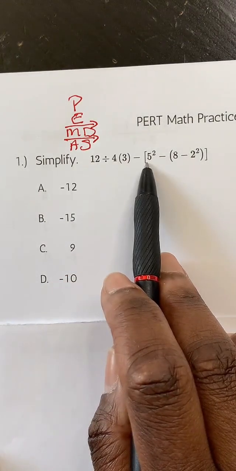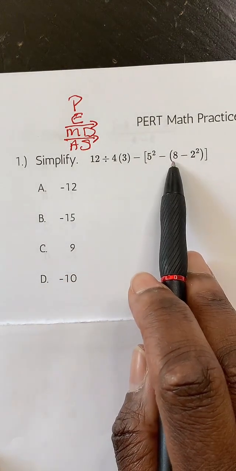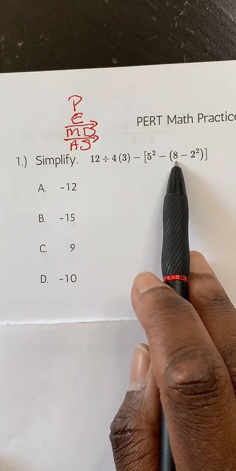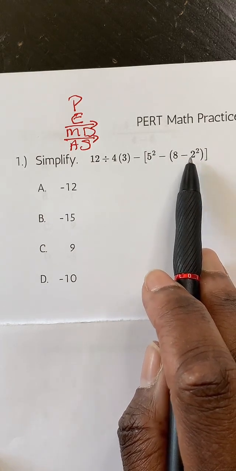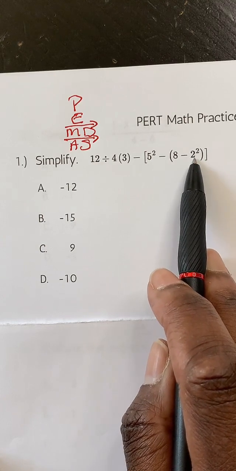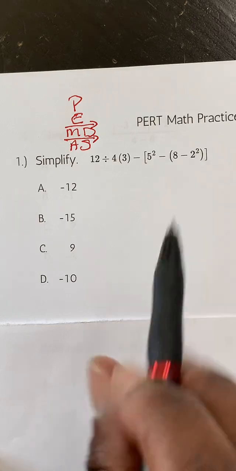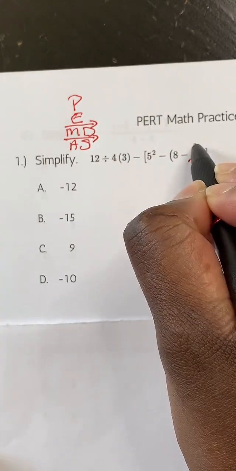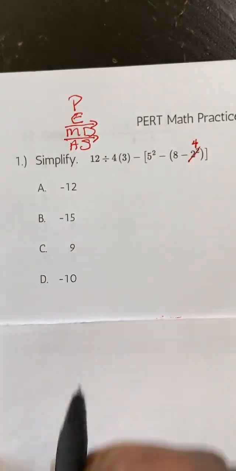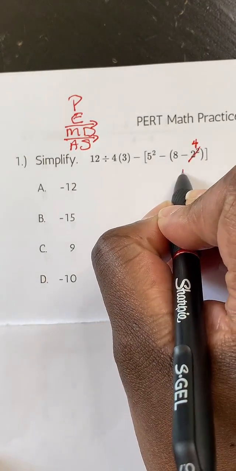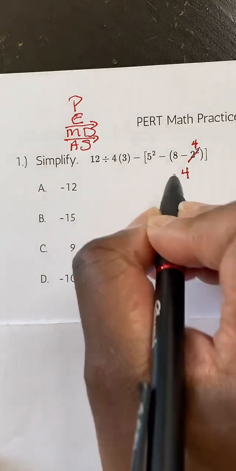First thing, I'm looking inside my brackets and I do have some parentheses. Within this parenthesis, that 8 minus 2 squared, I have to deal with that 2 squared first. 2 squared is the same as saying 2 times 2, which gives me 4. So 8 minus 4 gives me 4.